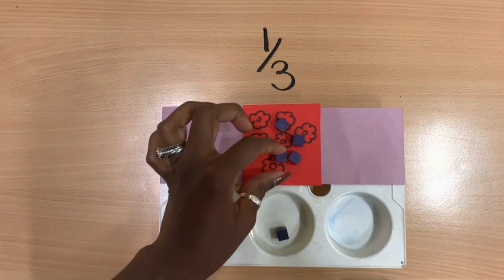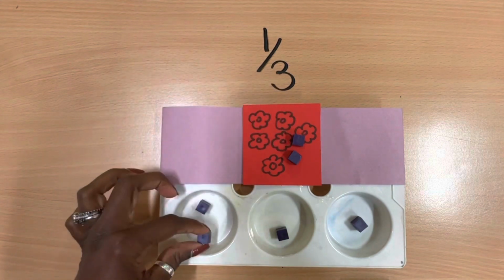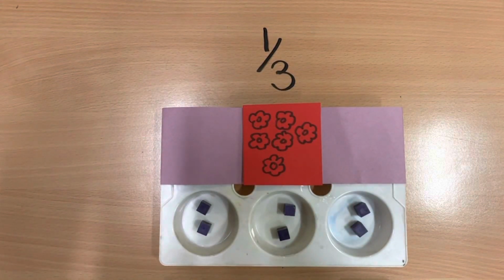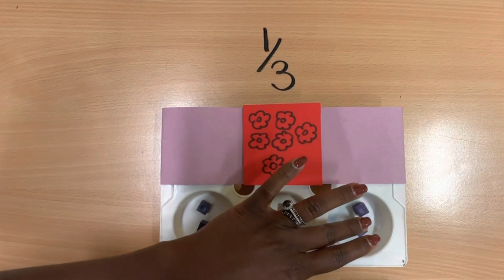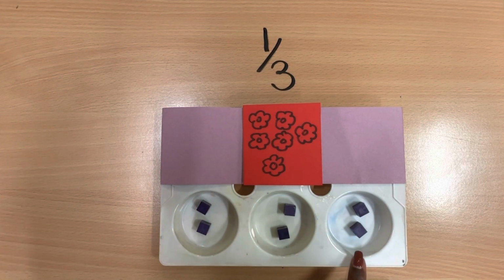1, 2, 3. And because I started this side, I'll continue that side. 1, 2, 3. I'm just going to count to make sure I have all 6. 1, 2, 3, 4, 5, 6. I do. And I'm just going to check to make sure that each group has the same amount, because we need to make sure it is equal. This has 2, this has 2, this has 2.